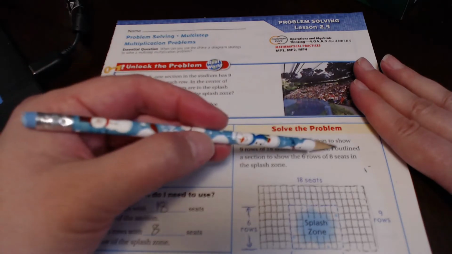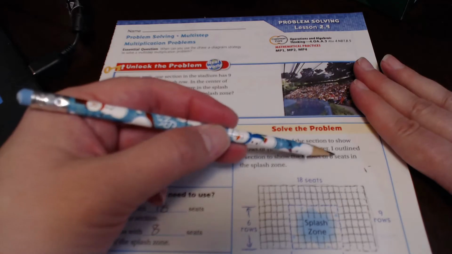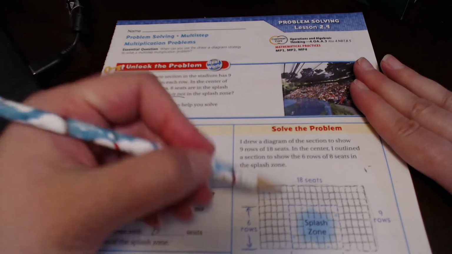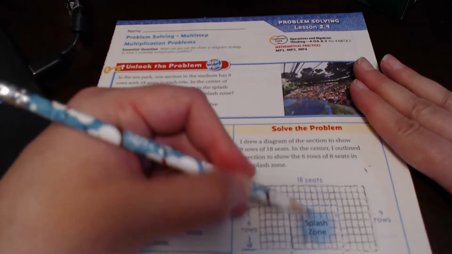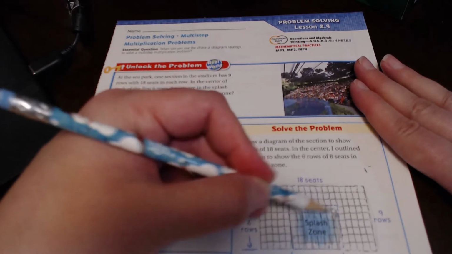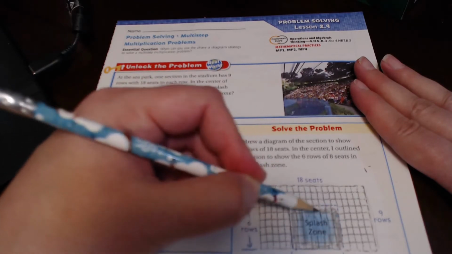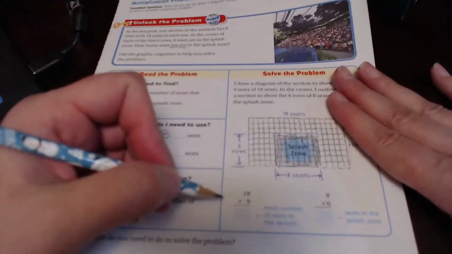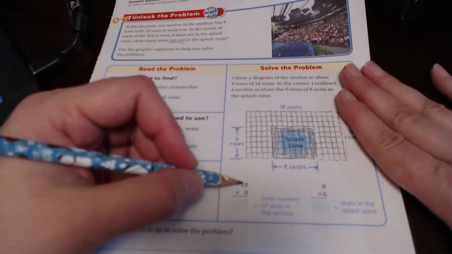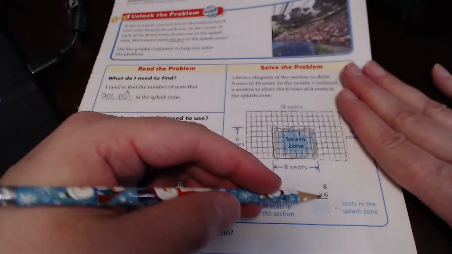In the center, I outlined a section to show 6 rows of 8 seats in the splash zone. So here's his 6 rows of 8. You still with me? So now we have 18 times 9 and 8 times 6.